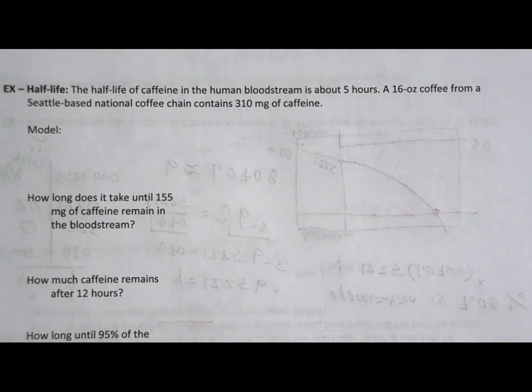Which is kind of interesting when you think about how people say don't drink caffeine in the afternoon or before bed. It does stay in your system for quite a while. 5 hours later, you've still got half of that caffeine still rolling around in you. That's assuming you haven't had another one, right?